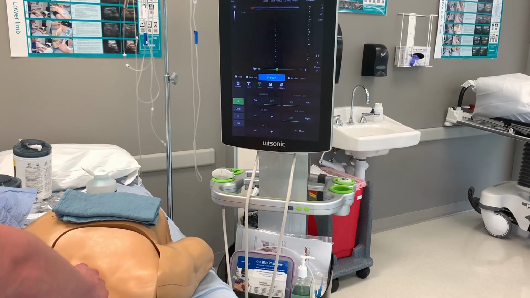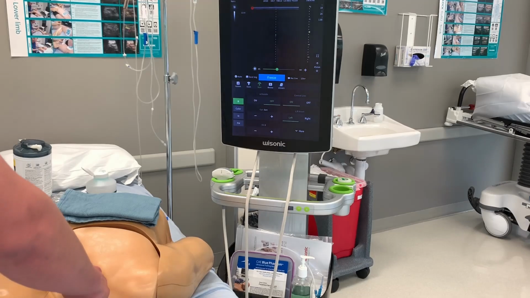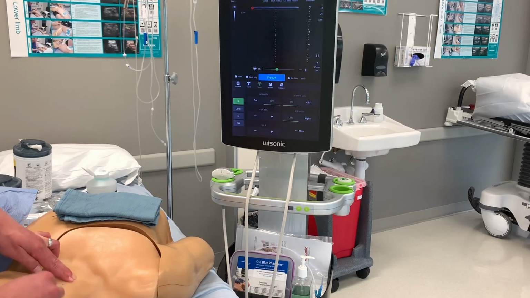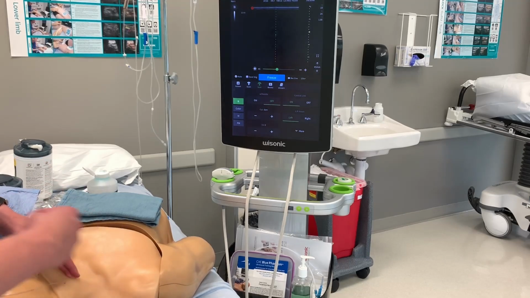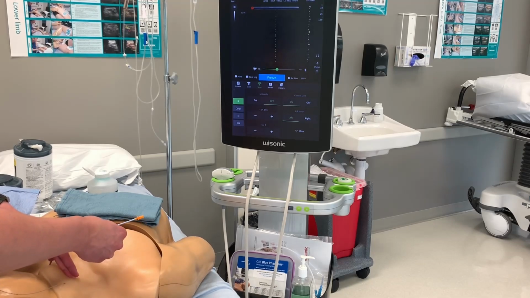So now I'm removing the needle, leaving the guide wire in place, holding pressure to prevent bleeding. Now we're going to put in the dilator. Again, we're just going to thread it down the guide wire. We know the guide wire is located within the target vessel, so we'll just thread it down in it.